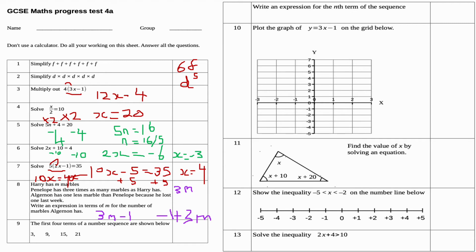This is question number 9. The first 4 terms of a sequence are shown below. 3, 9, 15, 21. Write an expression for the nth term of this sequence. Well, each time I'm adding on a 6, so it's going to follow the 6n times table. 6n is the 6 times table, so I'm going to have 6, 12, 18, 24. But to go from 6 to 3, I'm going to subtract 3. So the answer is 6n minus 3, or minus 3 plus 6n. Either way is going to be fine.